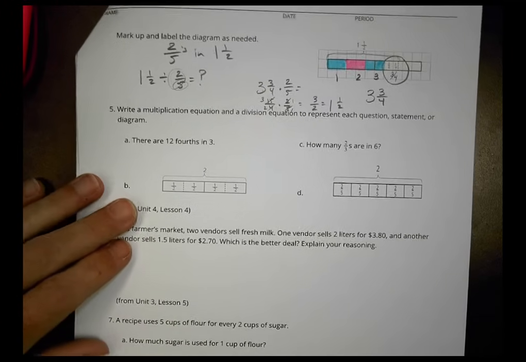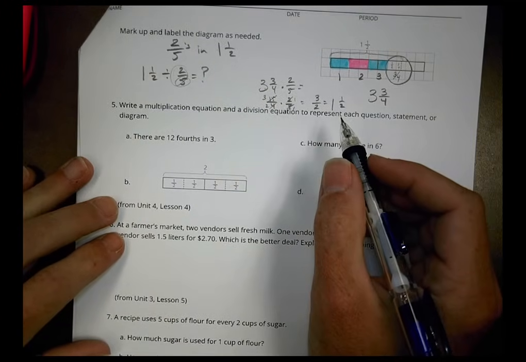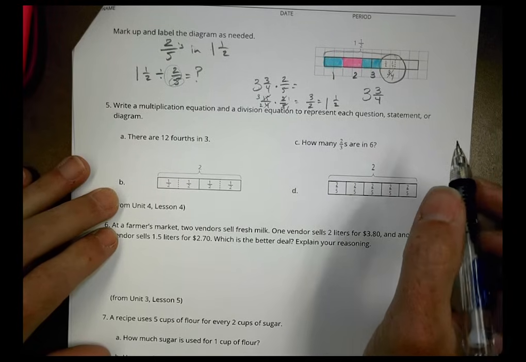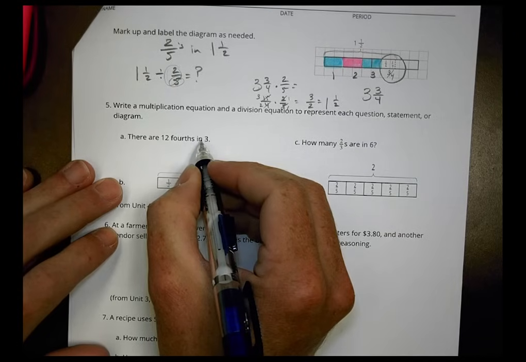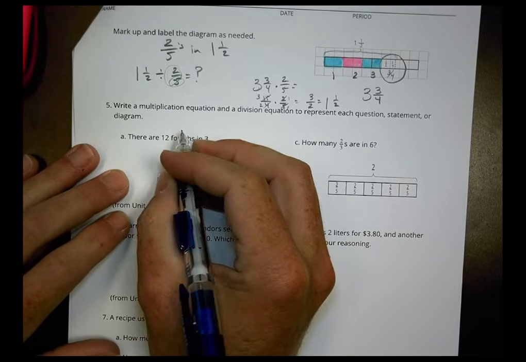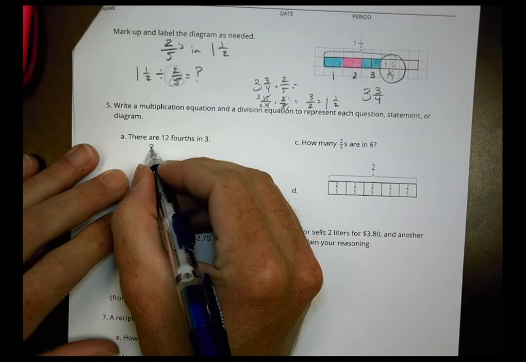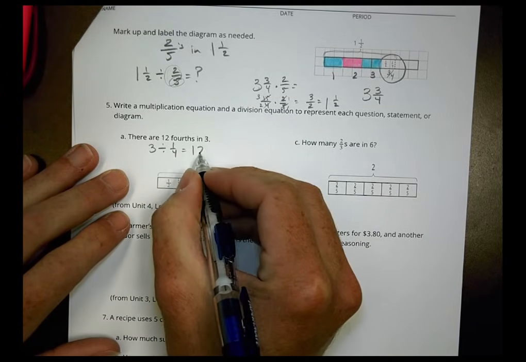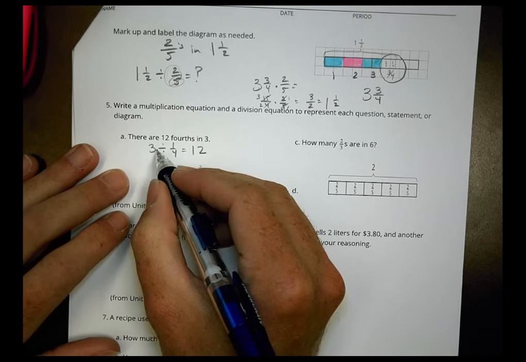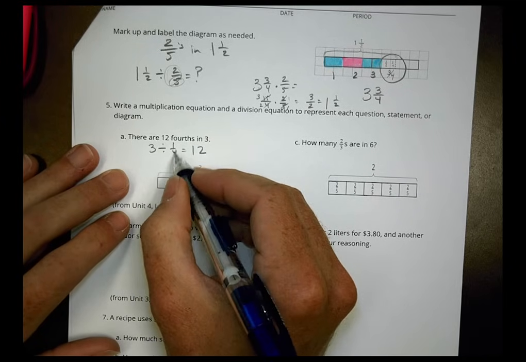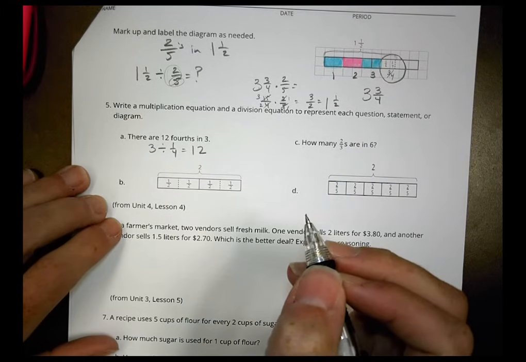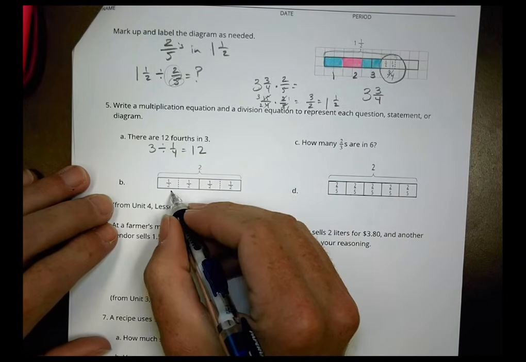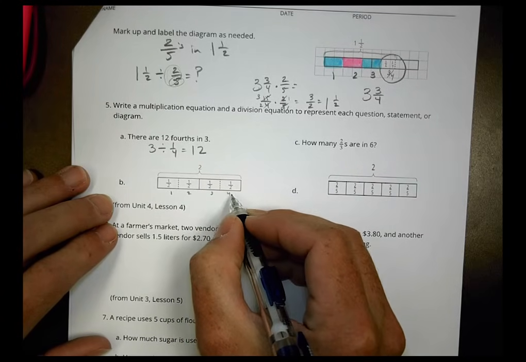Number 5. By multiplication equation and division equation represent each question and statement or diagram. So there are 12 fourths in 3. Okay. So we have 3, and we're going to divide it by fourths, and we're going to have 12 of them. So if I take the whole number 3, like 3 yards of ribbon, and I divide it into 1/4 lengths, I'm going to get 12 of those. Okay? Over here, we have 2, and we're dividing into 1, 2, 3, 4 sections of a half.